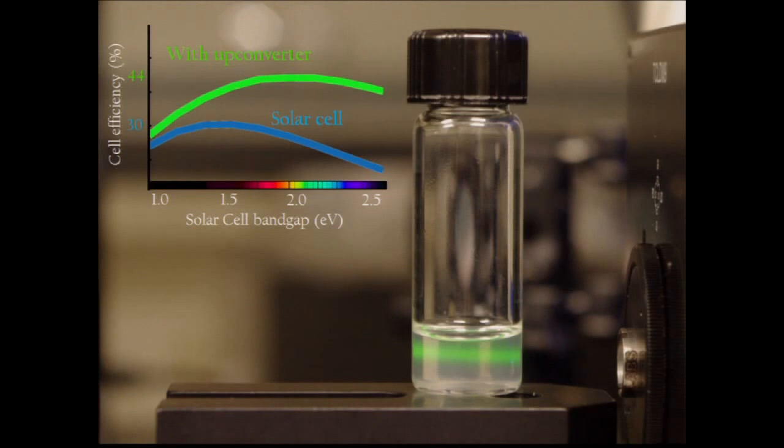Here you could boost the solar cell efficiency from 30%, which is close to the record efficiency today, up to about 44%. And here's a proof of concept where we have infrared, or invisible, light shining onto a solution of these materials that can turn the light to green. This also can work with very low power, non-coherent illumination such as from the sun.